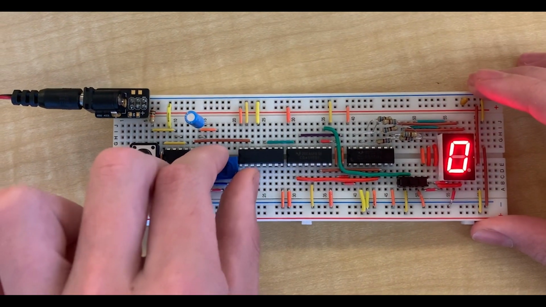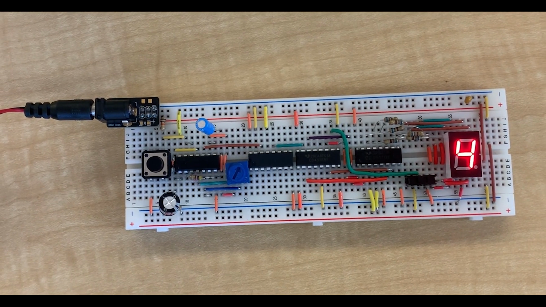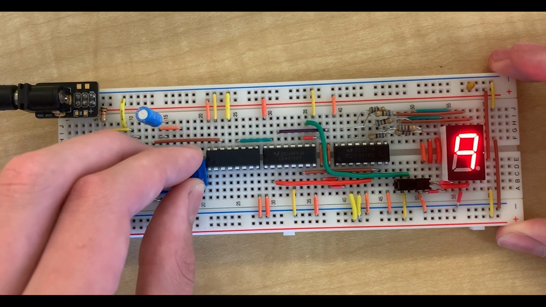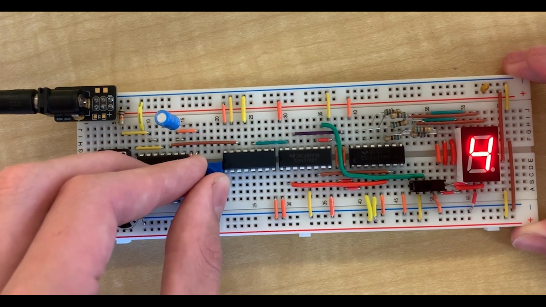Since the potentiometer's max resistance is 10K, I needed to upgrade to a 10 microfarad capacitor in order to match it. As you can see, the circuit is able to count really fast and slower than normal while still being able to count up and down.